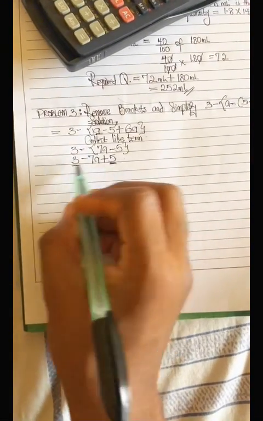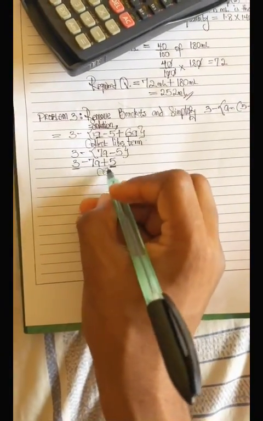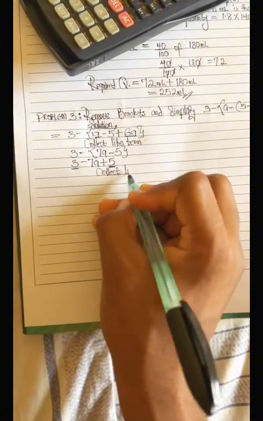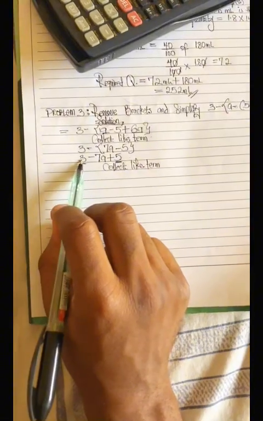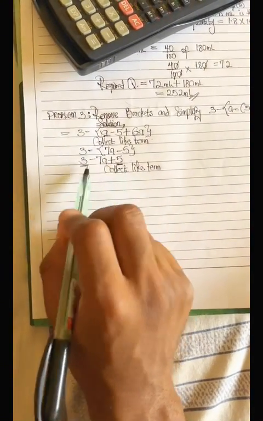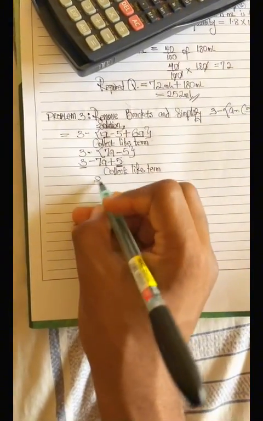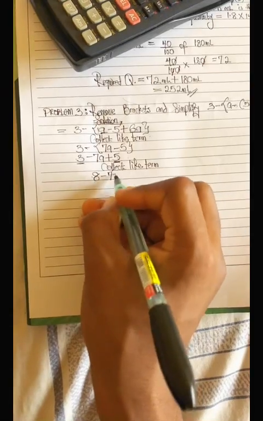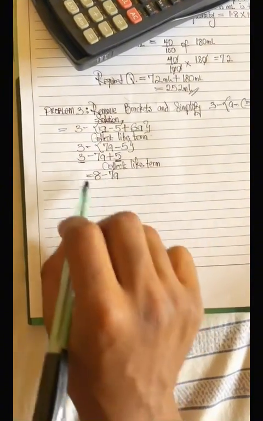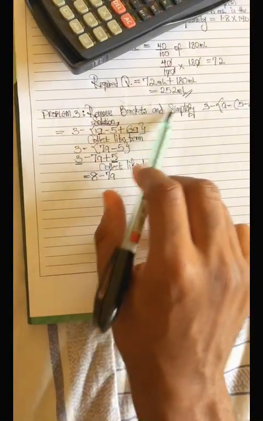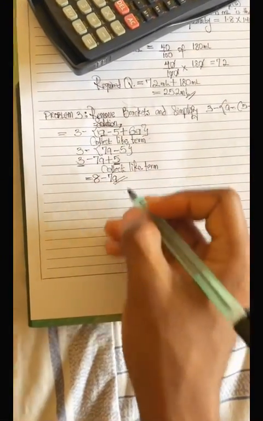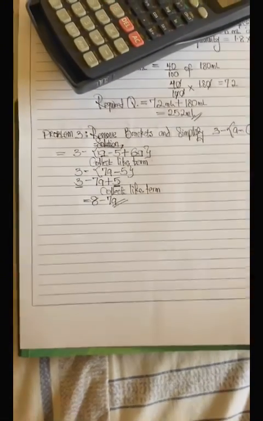So it means this and this are family. We can also collect like terms again. When you collect like terms, this is positive 3, this is positive 5. 3 plus 5 is 8, so we have 8 minus 7a. And is there any way we can go further? No other way to go further. So we've removed the brackets and we've simplified. And this is the final solution.